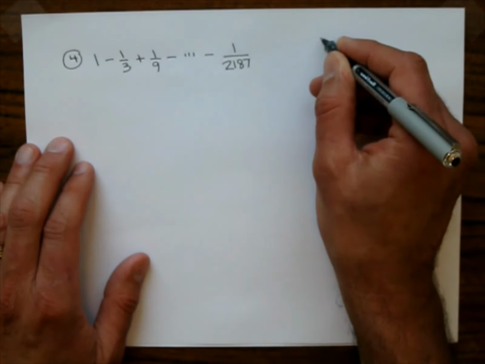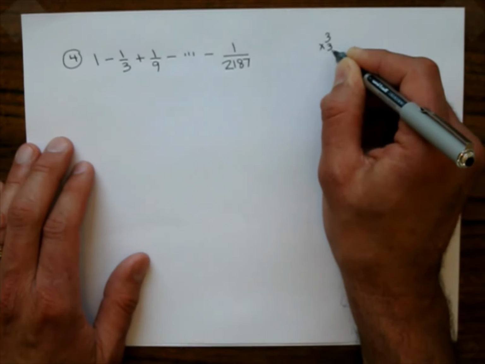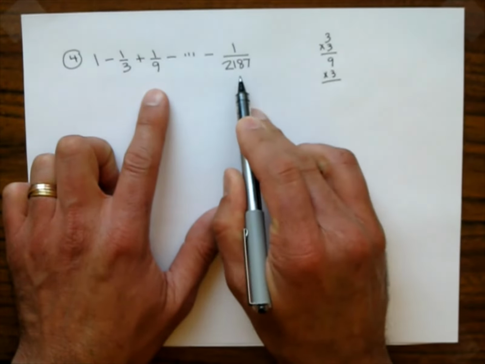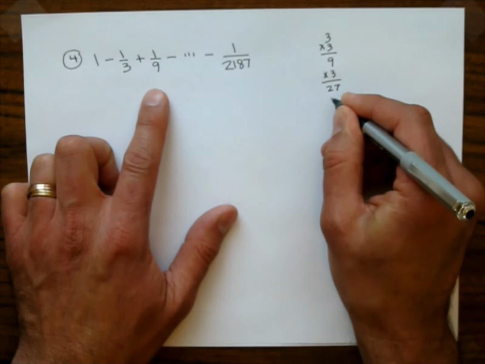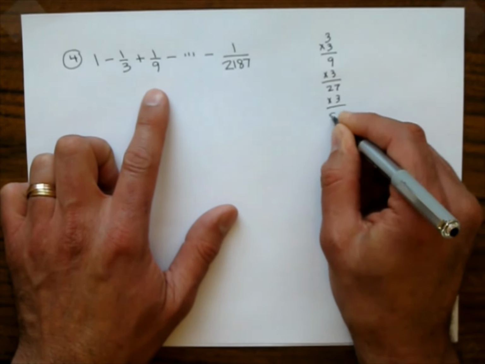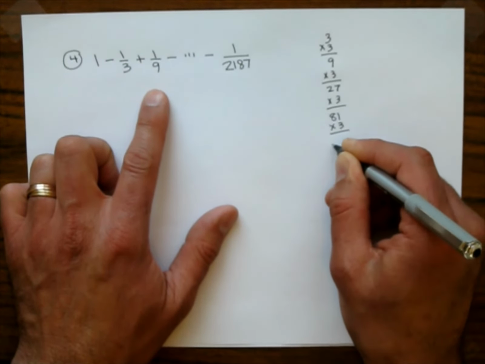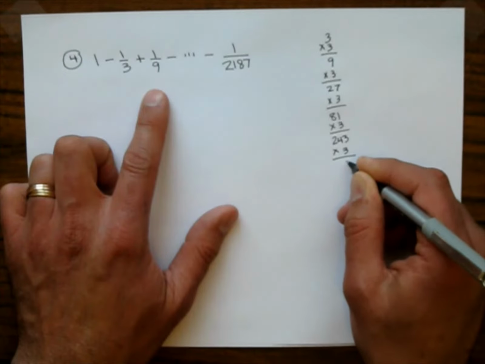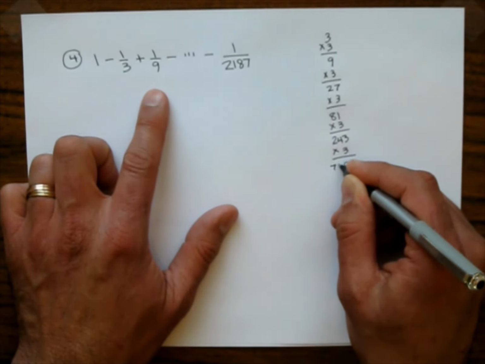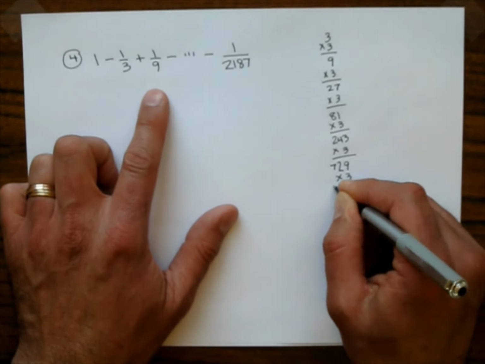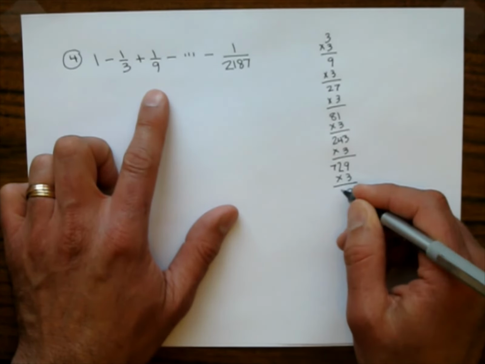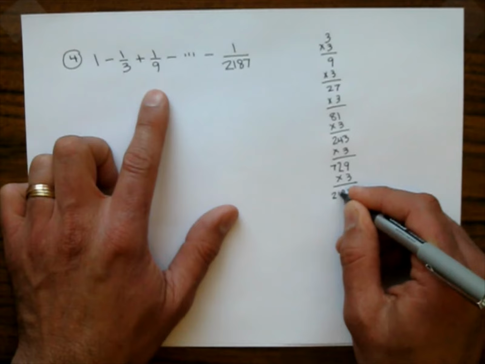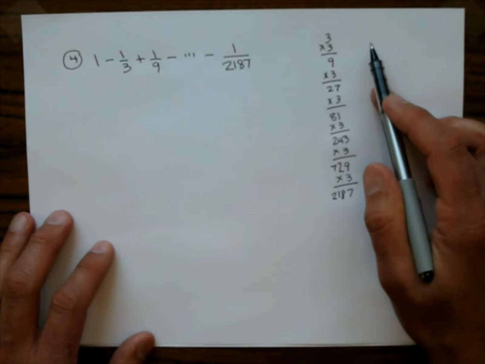Like, you could say this is 3 times 3, which is 9, times 3, because we're thinking this is a power of 3, which is 27, times 3, which is 81, times 3, which is 243, times 3, which is 729, times 3, which is 2187, and we have 8 there.